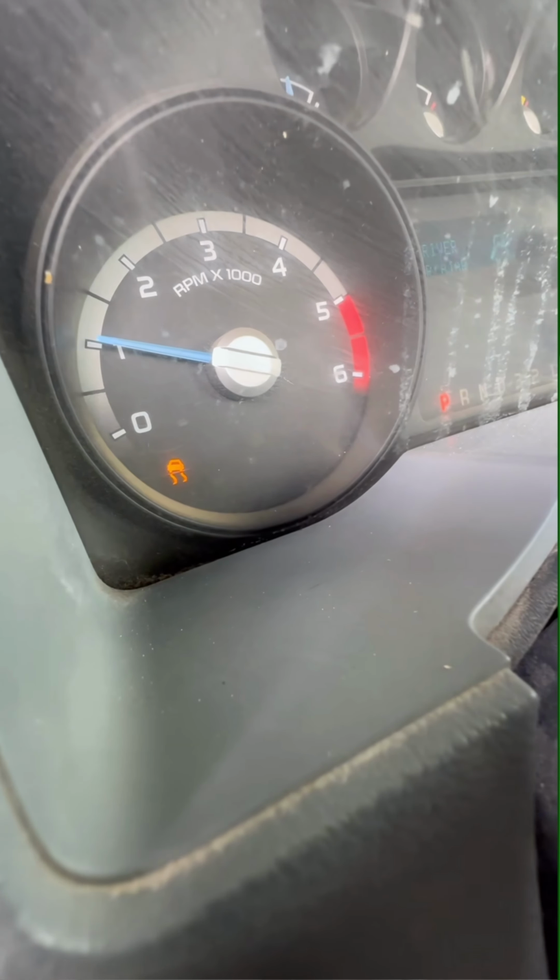Last time I shared this tip, a lot of people were saying the speed sensor would get damaged if you pushed it all the way in. Looks like this one's okay. Looks like they were wrong. ABS light is off too. Good to go.